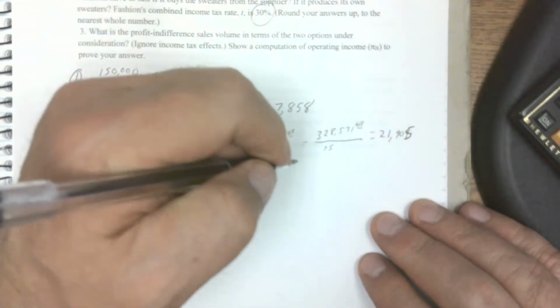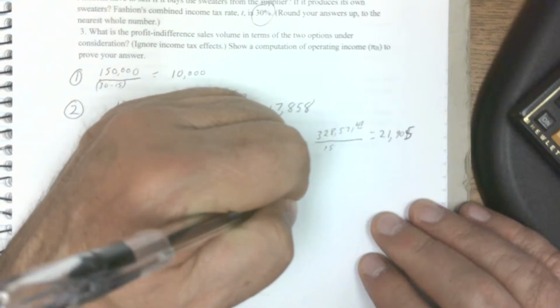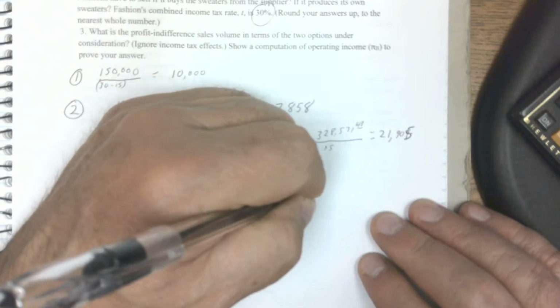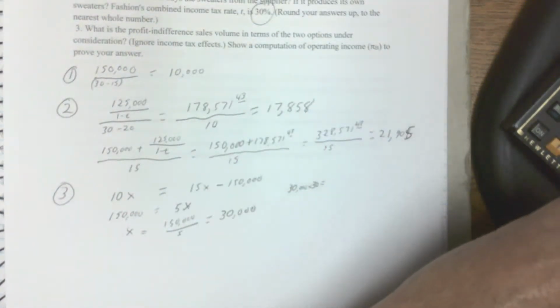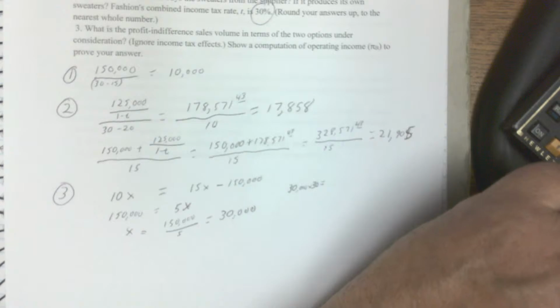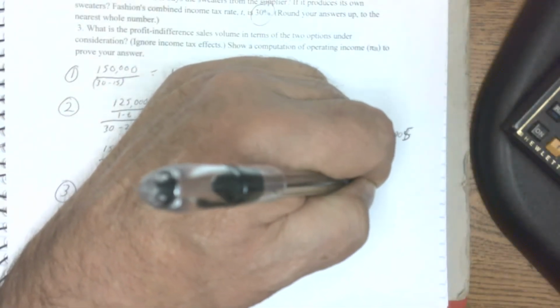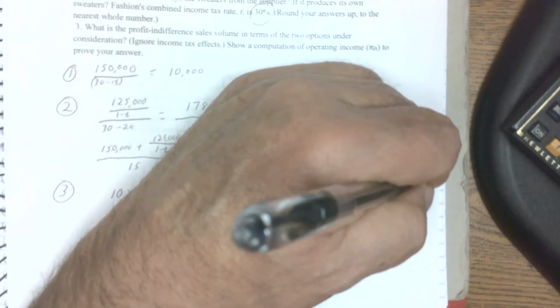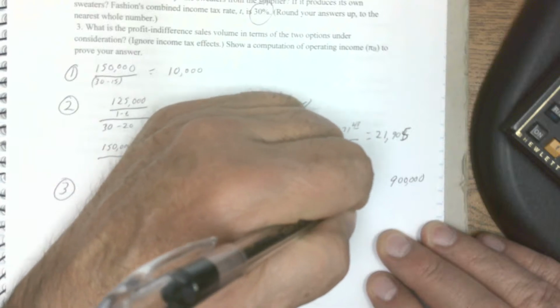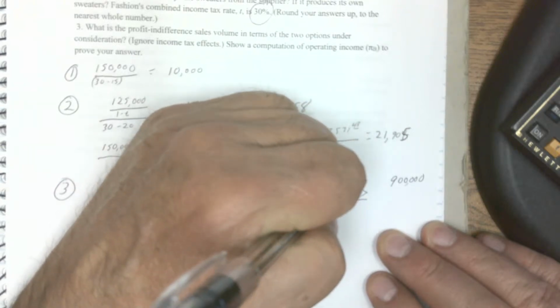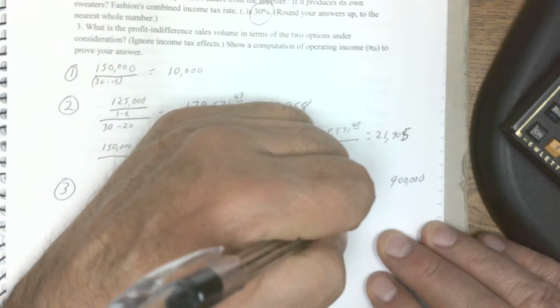So sales would be 30,000 times 30 equals 900,000 in revenue. 900,000 in revenue minus variable costs of 30,000 times 20, which is 600,000, equals 300,000.